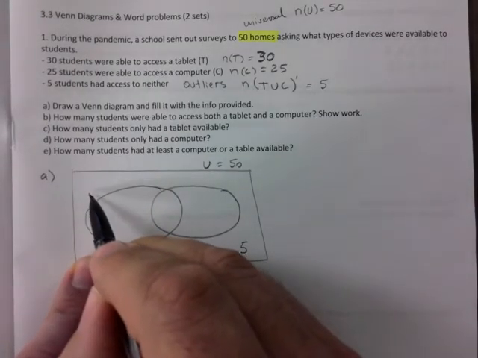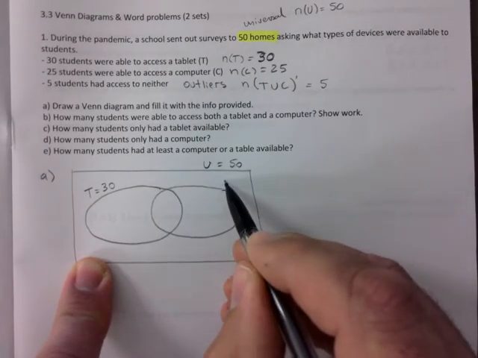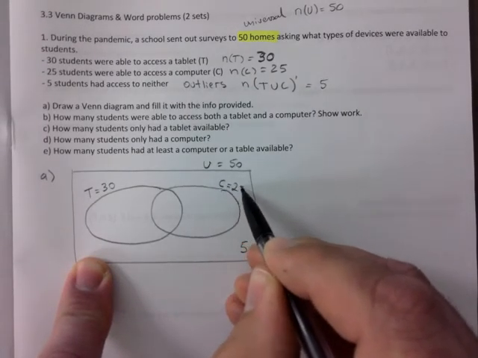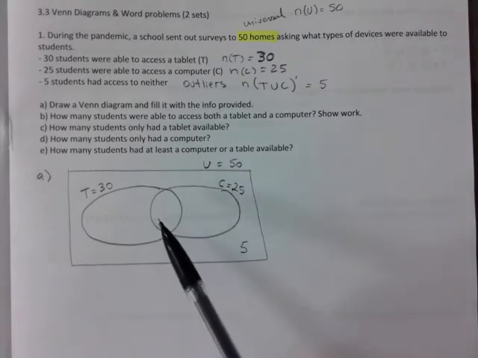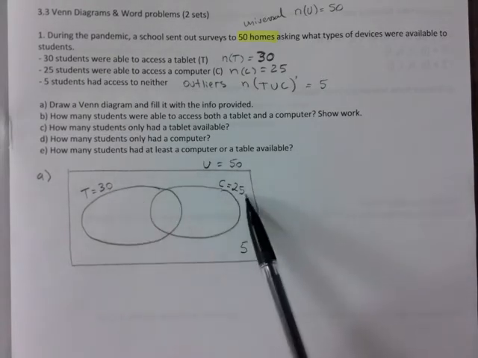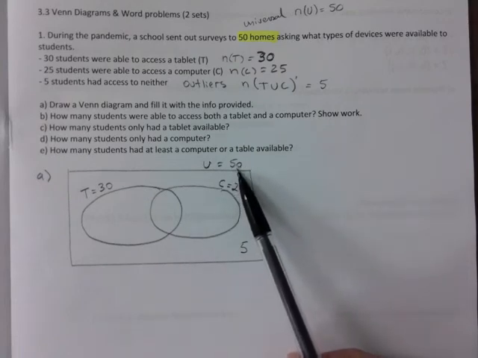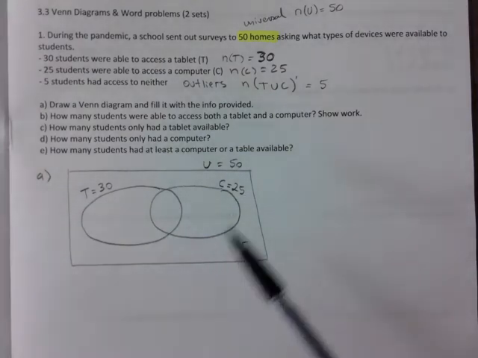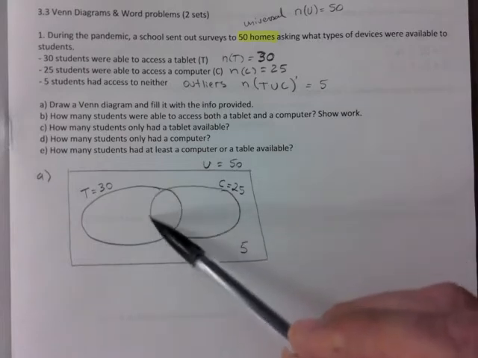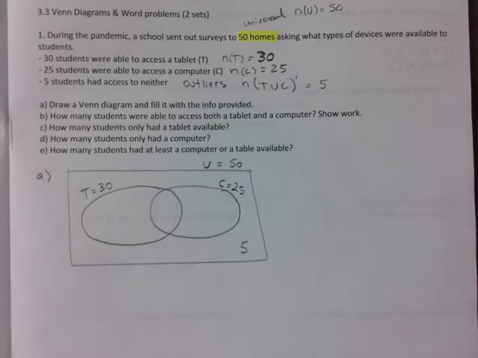This is my set T, which I know has 30 families in it, and C has 25 families in it. Now you can tell right away without me even starting that 30 and 25 is 55. That's already more than your universal. On top of that, add the outliers, you're at 60. So that's a dead giveaway that there are families that are going to have both. We're going to have something in here, but we don't know how many yet. Okay.